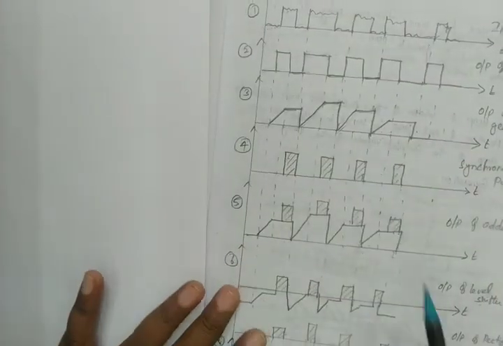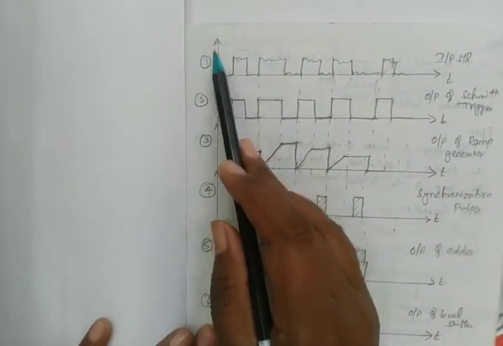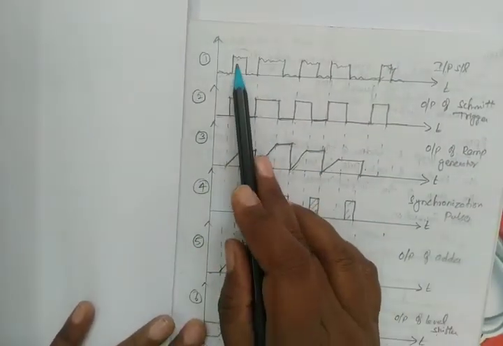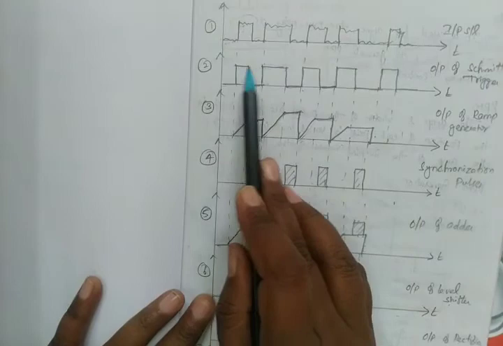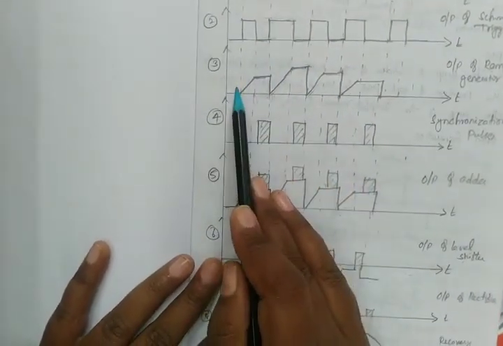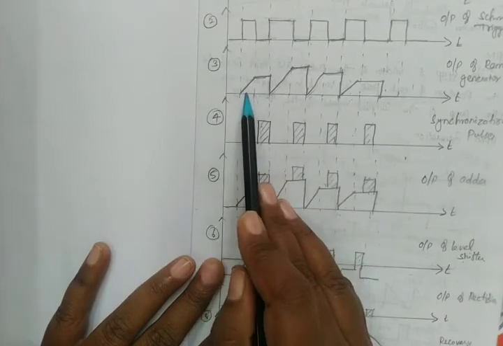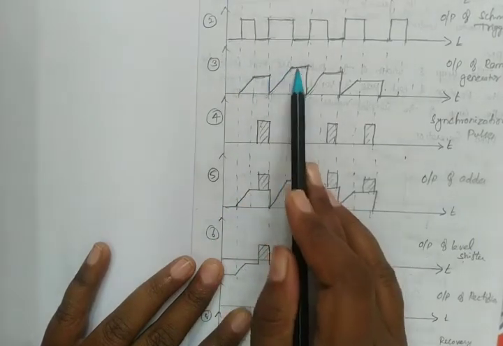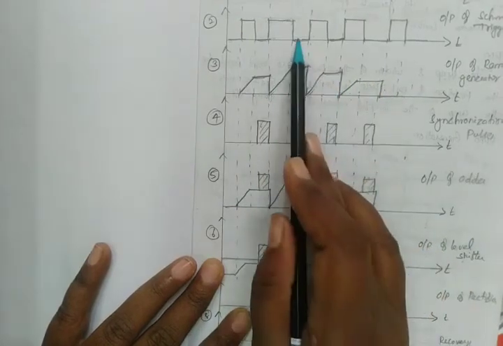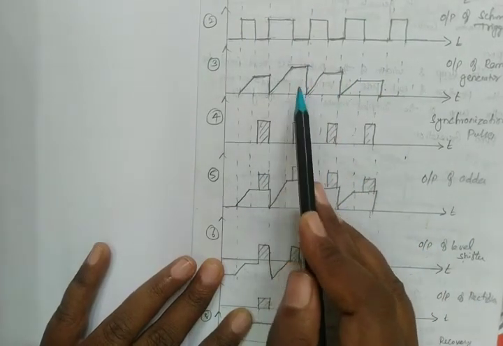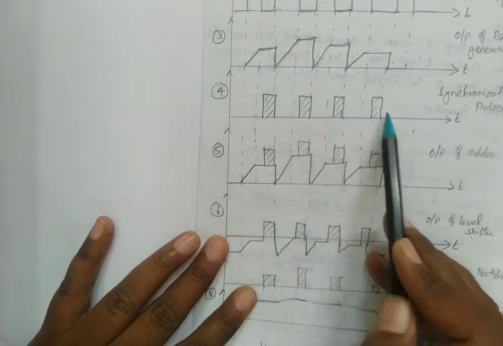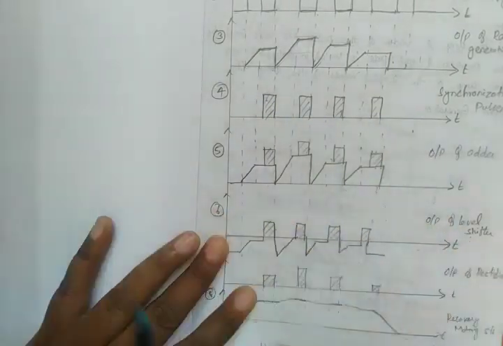This is what we have said here. The output of the transmitter is given to the Schmitt trigger. This is our signal, it is given to the Schmitt trigger. The Schmitt trigger makes the signal shape perfect. Then the output is given to the ramp generator. So here we have an off state, and this is our on state. So based on this, the duration changes, and here we have synchronization pulses. So it will produce a train of pulses from the trigger input.